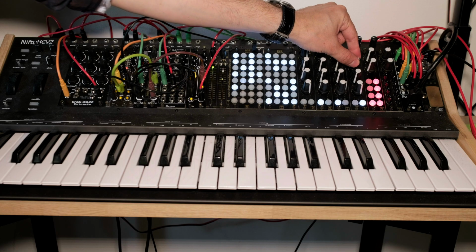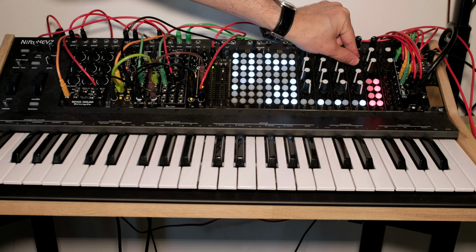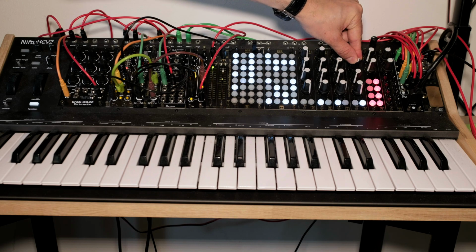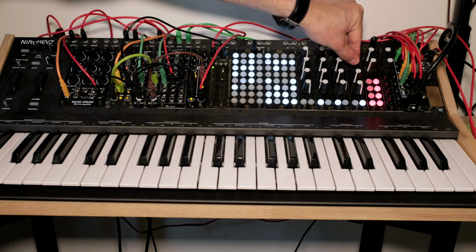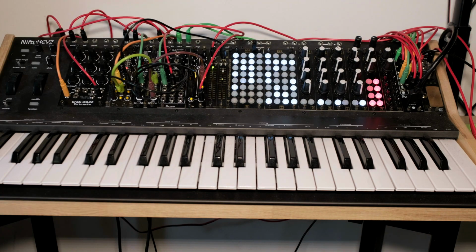Now, some things are easily sequenced, some things happen better organically when I'm performing. And here, for example, I have this cutoff of the filter on the chords, and I have a knob that controls that directly on the DROID system. The movement of that knob is then recorded into a buffer of 4 bars, which I can set to loop.